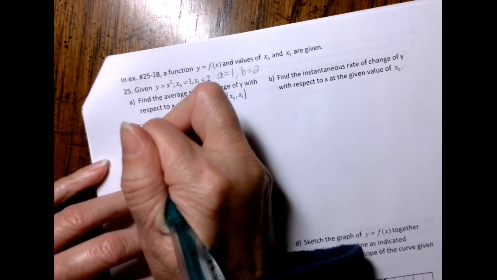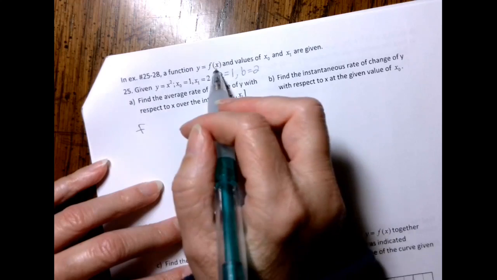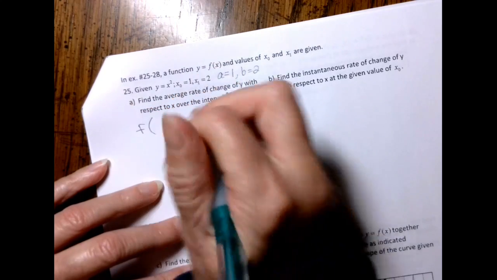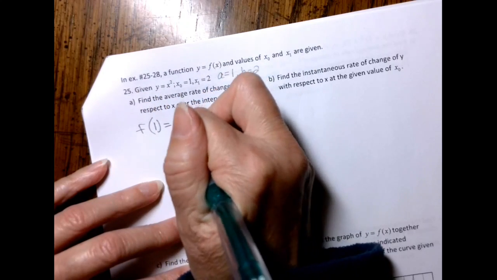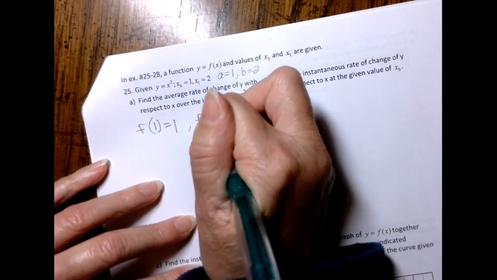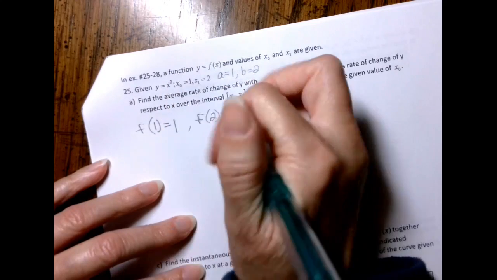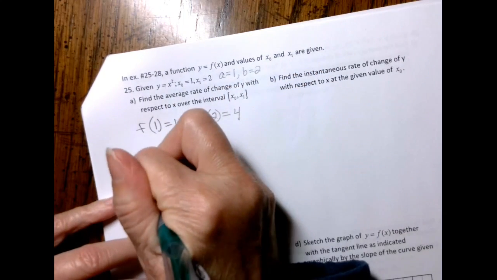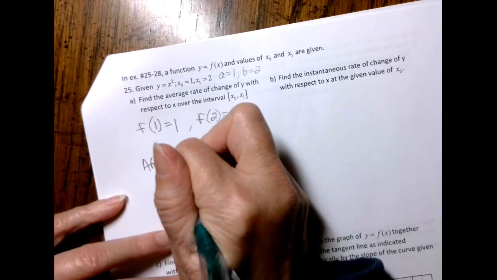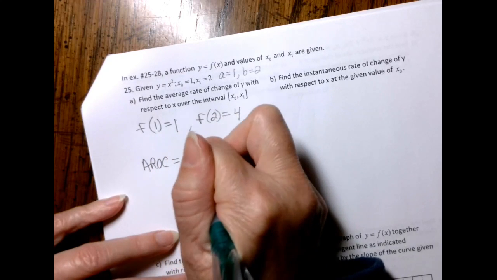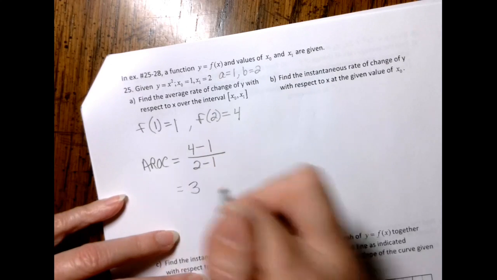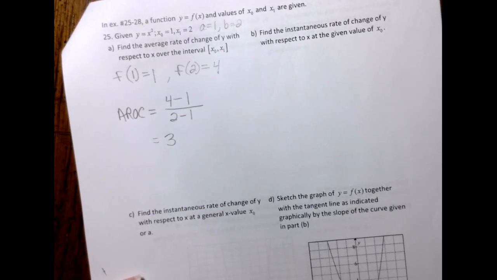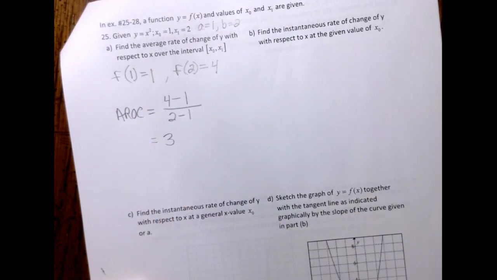So f, or in this case y, but y is f of x. So f at an input of 1, 1 squared is 1. F at an input of 2, 2 squared is 4. Average rate of change is going to be f of b minus f of a over b minus a. So we end up with a slope of 3. So as we progress from 1 to 2, it's got a slope of 3.